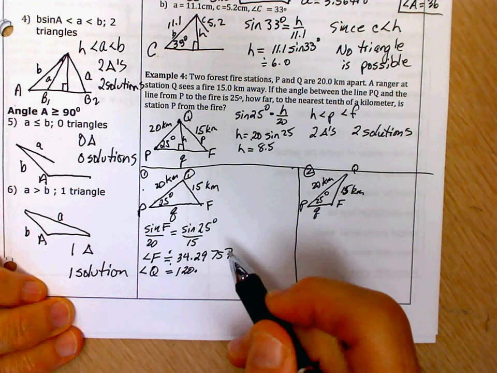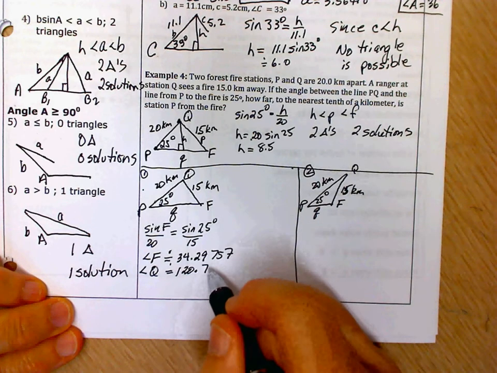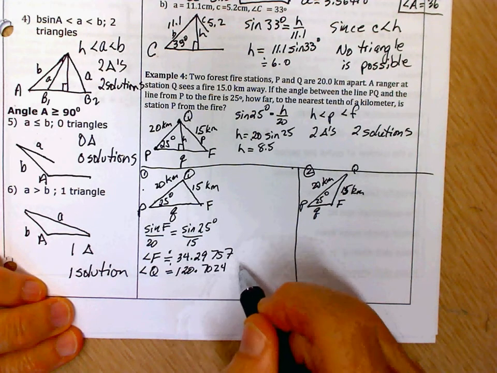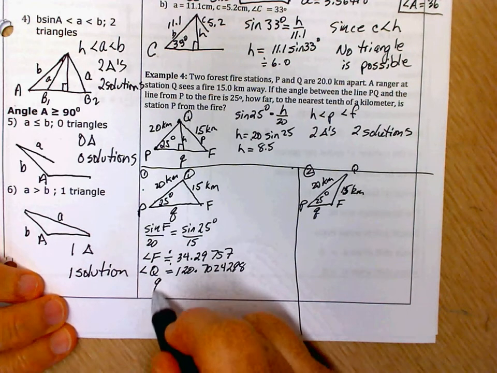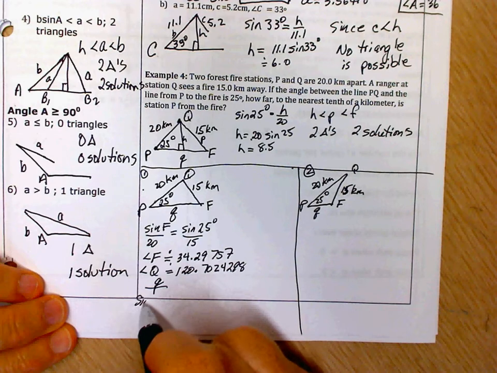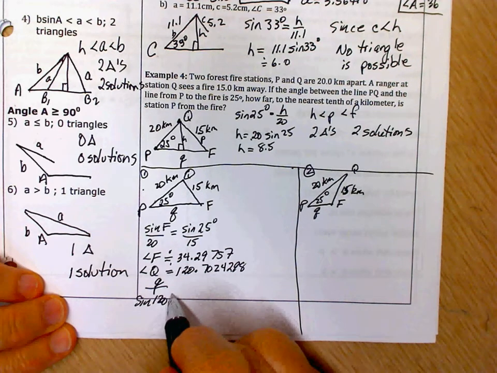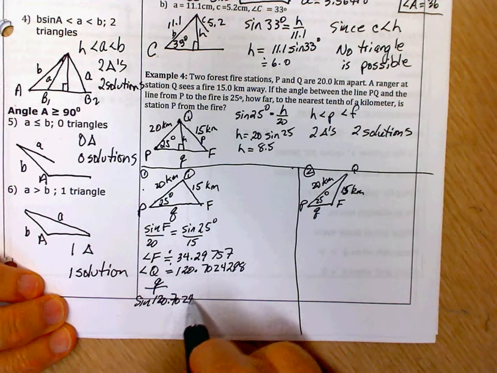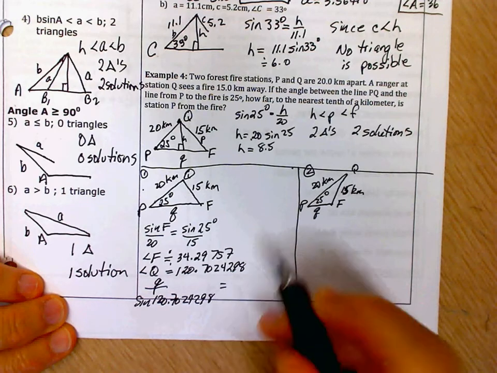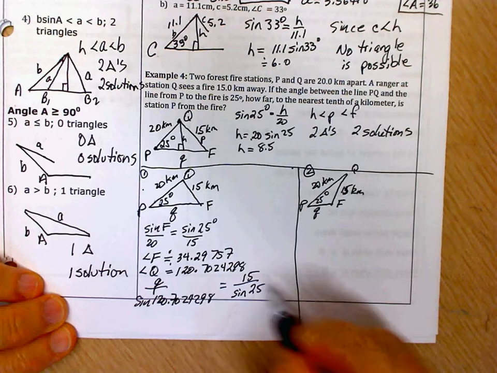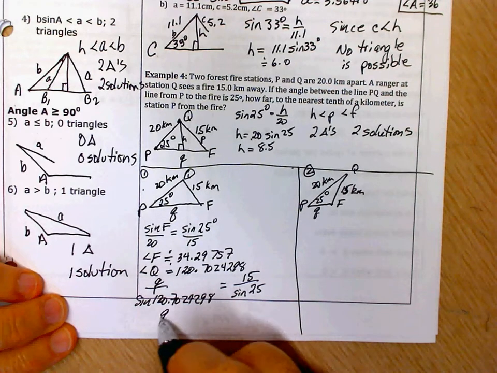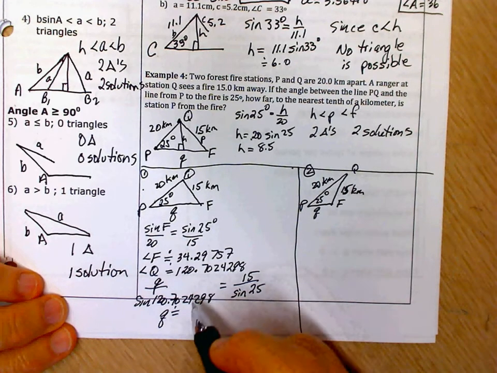And now we can find little q over sine of 120.7024298, and that equals 15 over sine of 25. And in this case, q is approximately, they want it to the nearest tenth, so it's 30.5. Notice I round my final answer only.